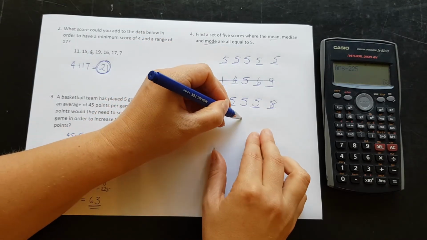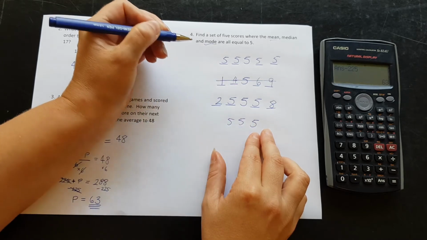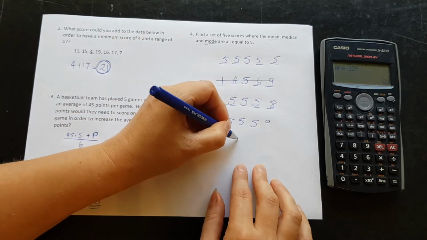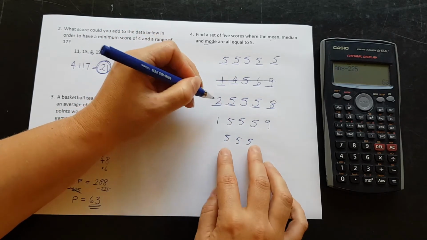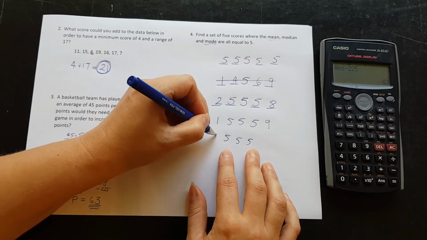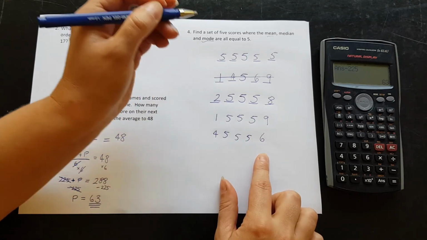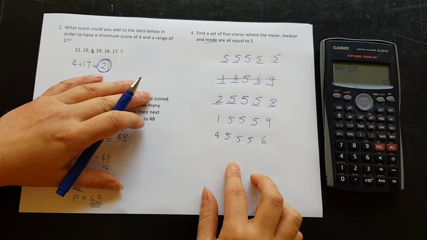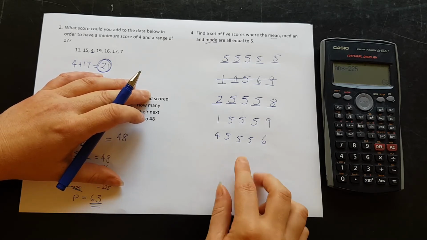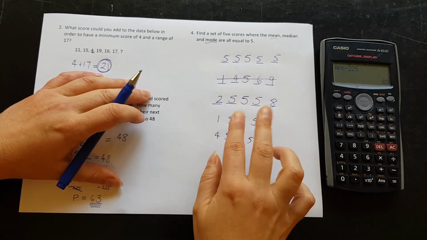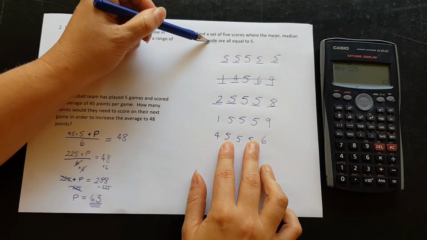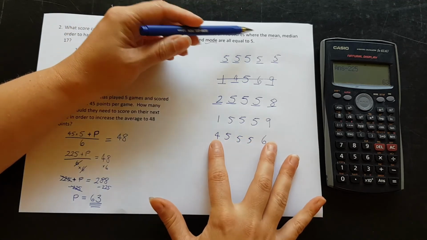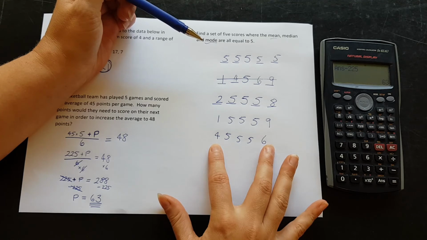I could have 5, 5, 5 in the middle to get my mode of 5 and my median of 5. I could have a 1 and a 9, 5, 5, 5 in the middle. I could have a 4 and a 6, or a 7 and a 3, or have I tried them all yet? A 2 and an 8, yes, I've done that. So you get the idea. There's lots of different options that you can have. As long as that 5 is staying in the middle, we need more than one of them in order to make our mode equal to 5. And if we keep our pairs adding to 10, we're going to make sure that our mean stays at 5 as well.